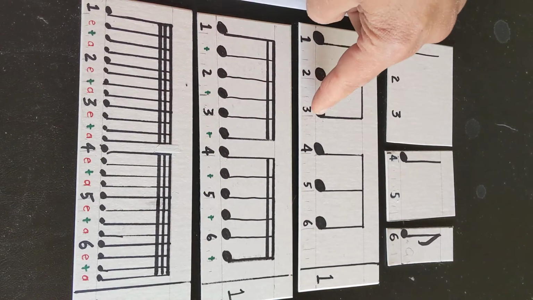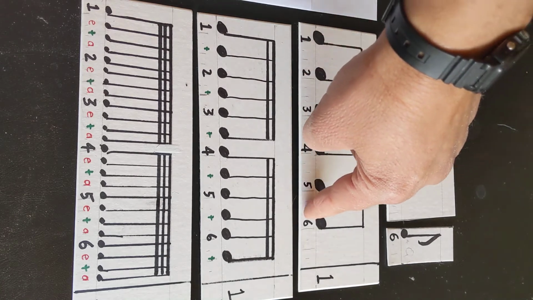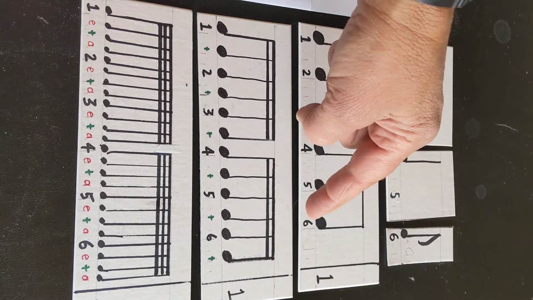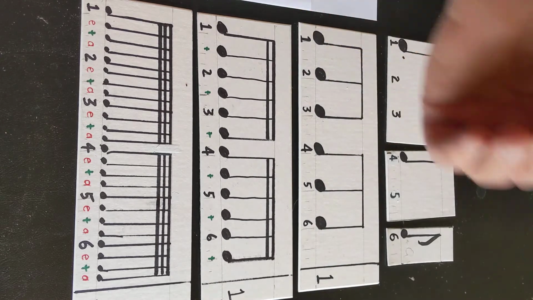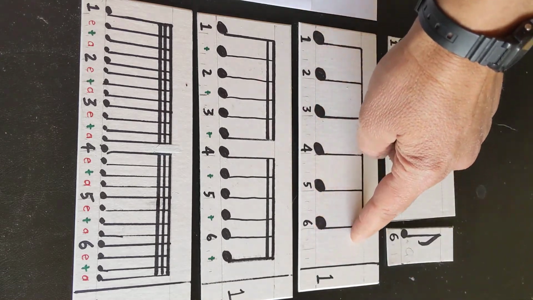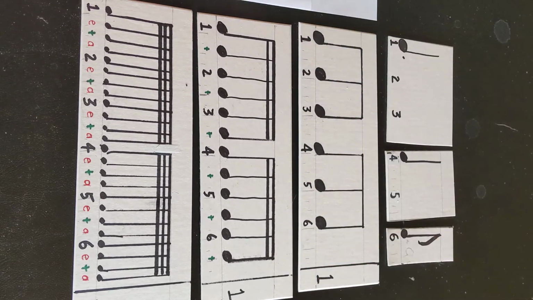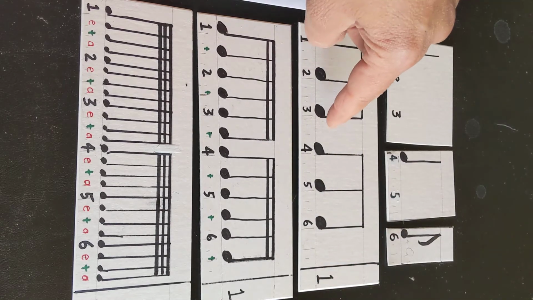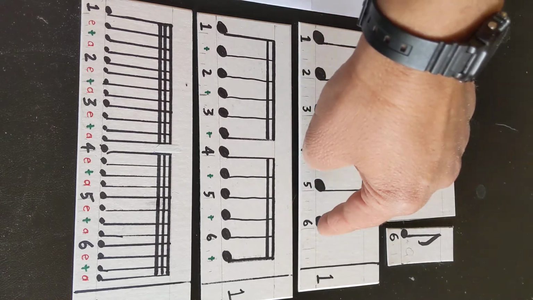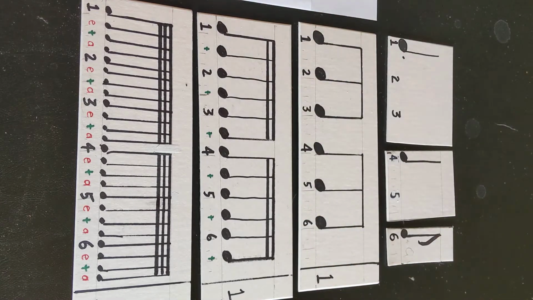1, 2, 3, 4, 5, 6, 1. And we always say 6, 1, moving into the next measure, so that we know the true length of this final eighth note. 6, 1. 1, 2, 3, 4, 5, 6, 1, 2, 3, 4. That's what we're working on.